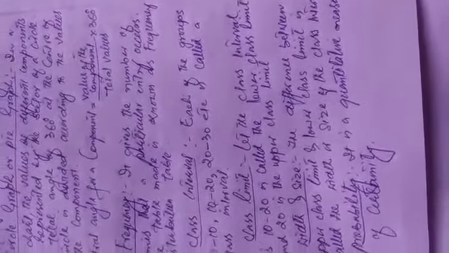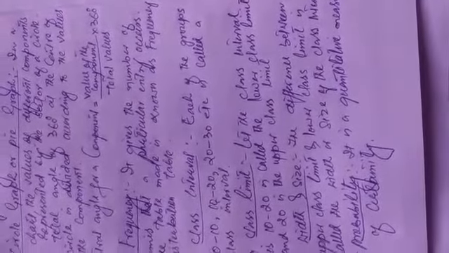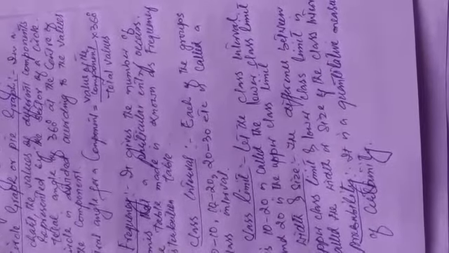Now another thing is width and size. The difference between the upper class limit and the lower class limit is called the width or size of the class interval. There are two limits. One limit is the lowermost, and another is the topmost, that which is very low and that which is very up.